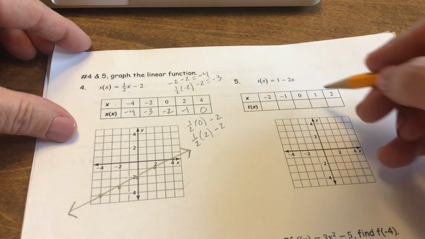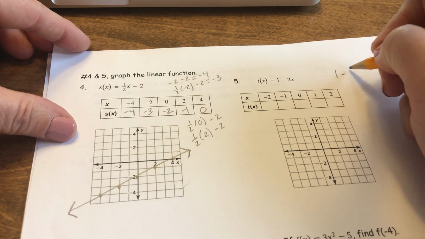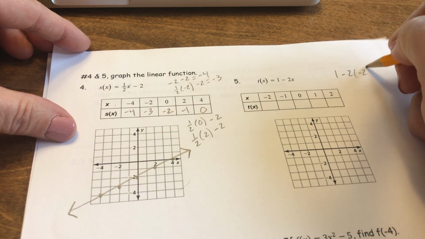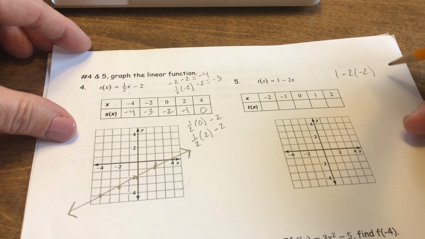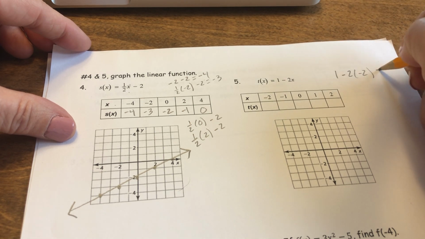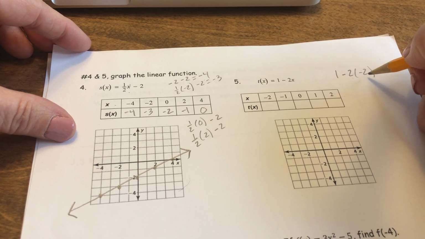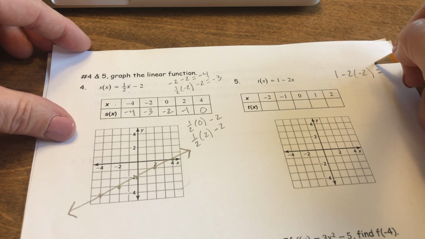Next one, 1 minus 2x. So 1 minus 2 times negative 2. Again, always put those negatives and fractions in parentheses. Negative 2 and negative 2 is a positive 4.